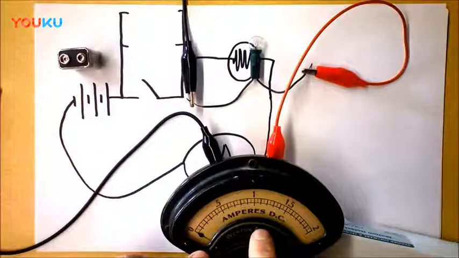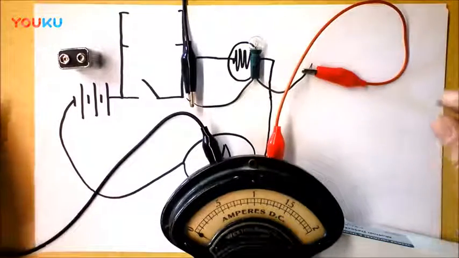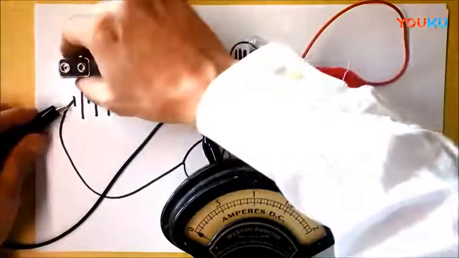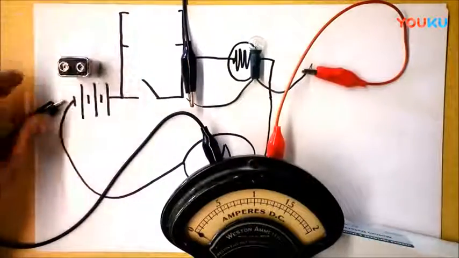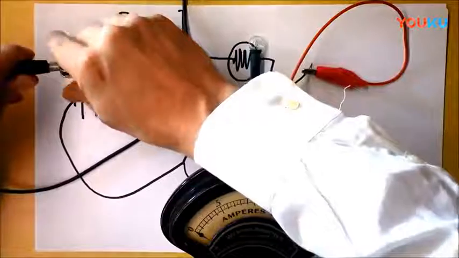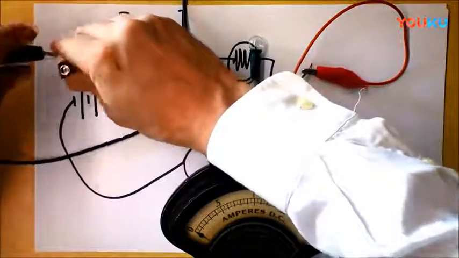I've got my Weston ammeter here. It's a DC ammeter, going to measure some current for me. Got a battery right here. I got a symbol for it. The positive side's over there. It's a 9 volt. I'll just go ahead and clip this sucker on here so we're ready for all future adventures.